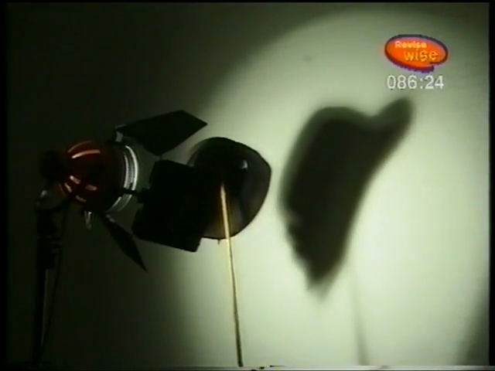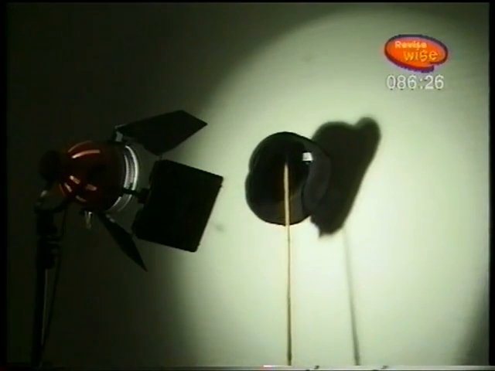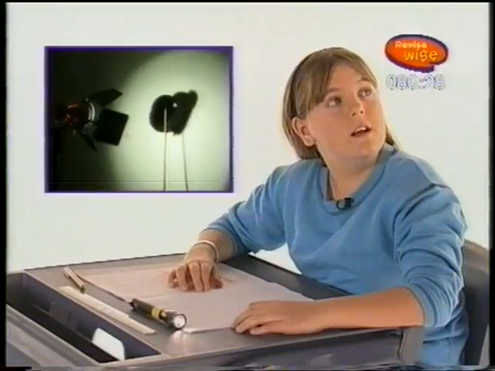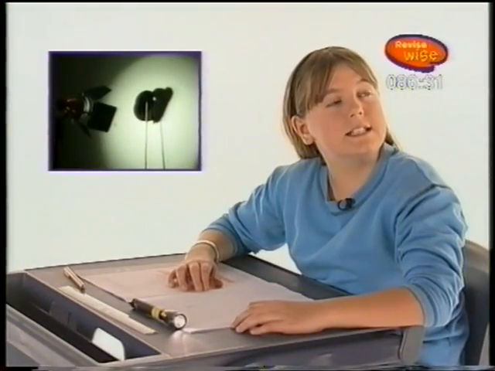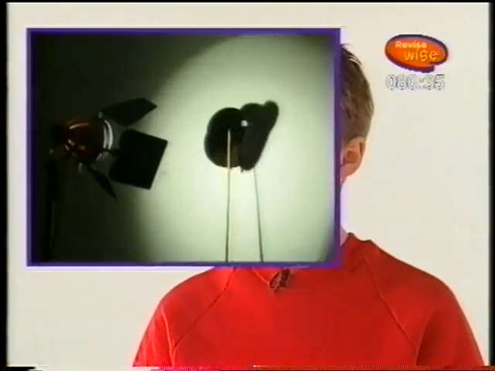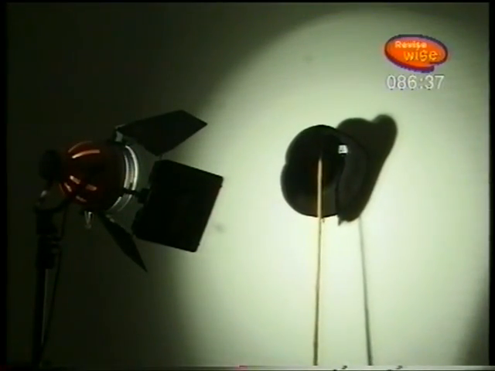Good. You said that the shadow got shorter as the object got further away from the light source. Well, do you think that it would eventually disappear? No, there's always a shadow there. It doesn't disappear. You're right. What can you tell me about the height of the shadow now? Just a bit more than the height of the object. That's right. The shadow will always be at least the height of the object.